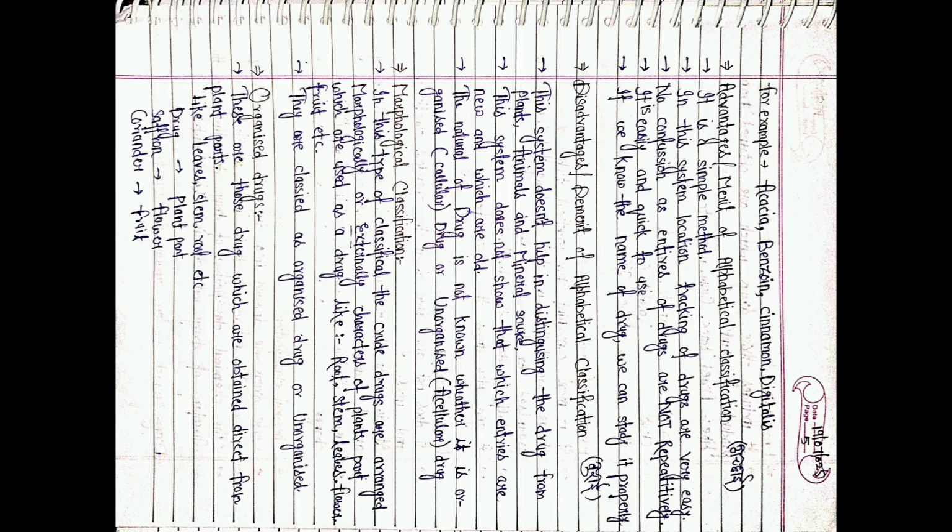Disadvantages, demerits of alphabetical classification. This system doesn't help in distinguishing drugs from plant, animal, and mineral sources. This system does not show which entries are new and which are old. The nature of the drug is not known, whether it is an organized, cellular drug or an unorganized, acellular drug.